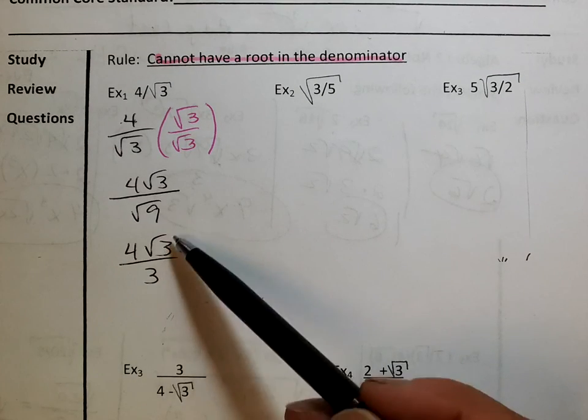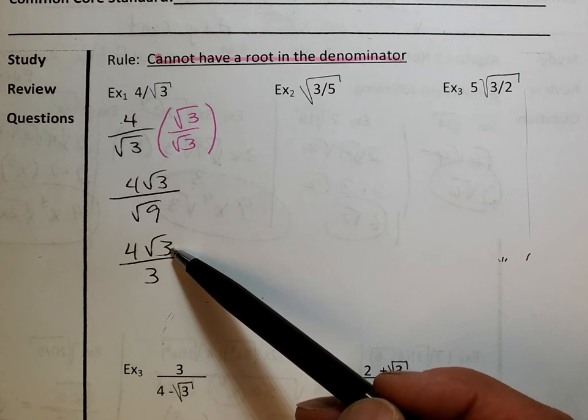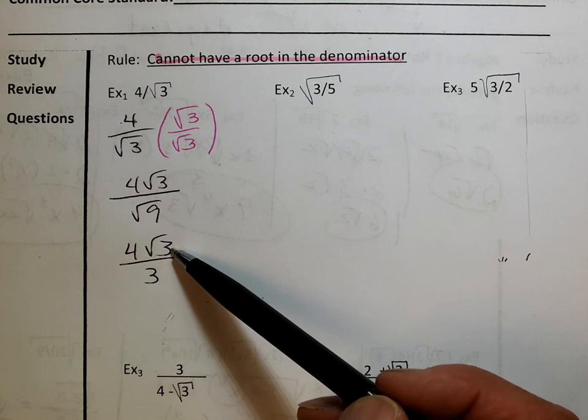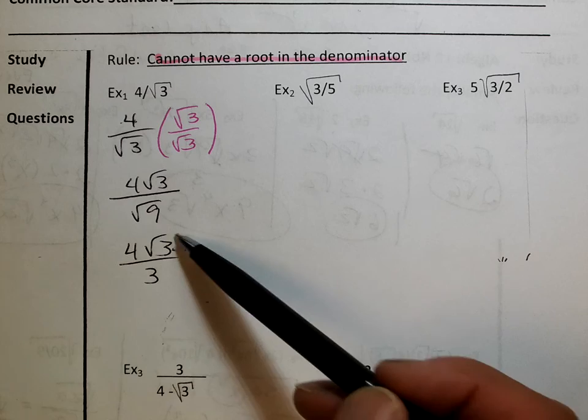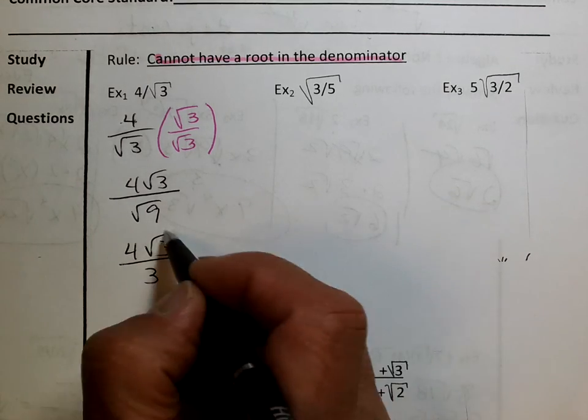Don't cancel these 3's. Don't. That's not a 3. Come on, Mr. Davies, of course that's 3. No, it's not. That's 1.73, blah, blah, blah. That is not a 3. So don't cancel them. You're done.